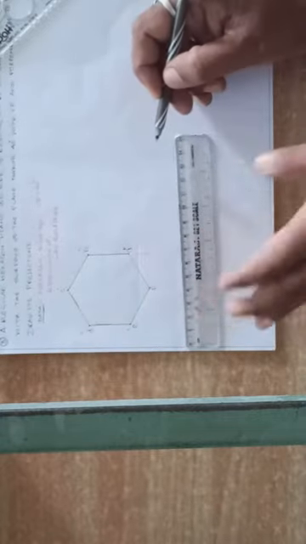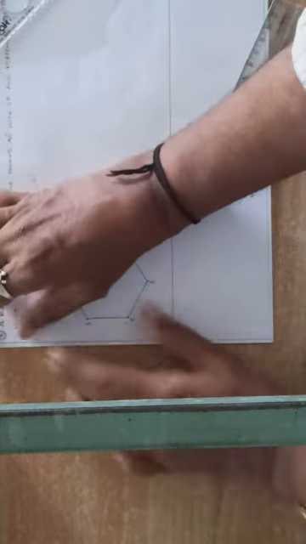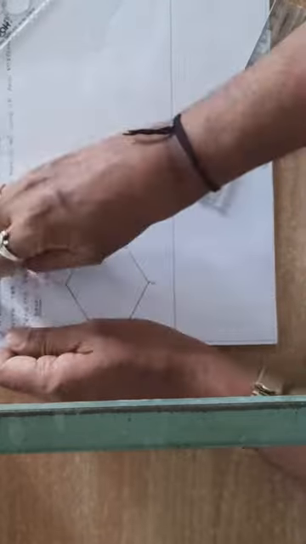Before that, draw the reference line, that is the XY line. XY line like this. Extend it, because we are going to draw the side view also. So now this is the reference line X and Y. This is the XY line.